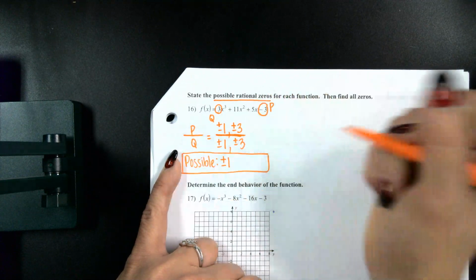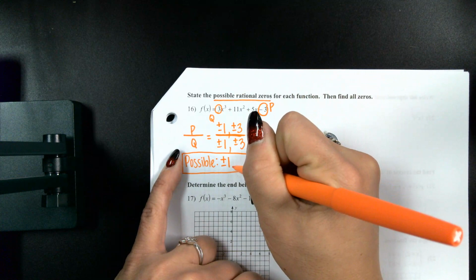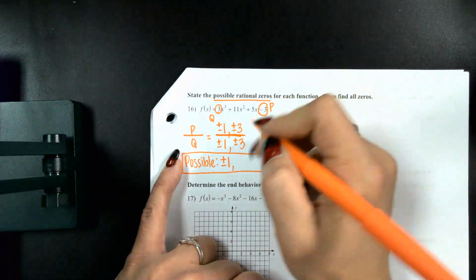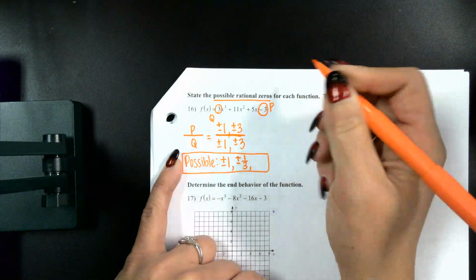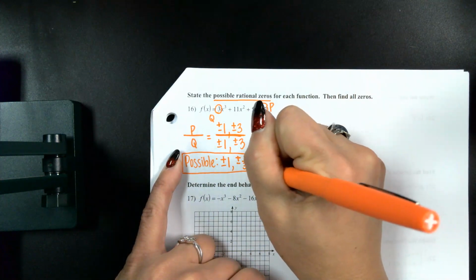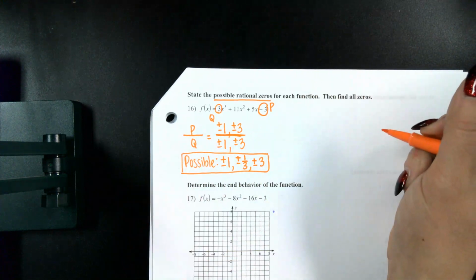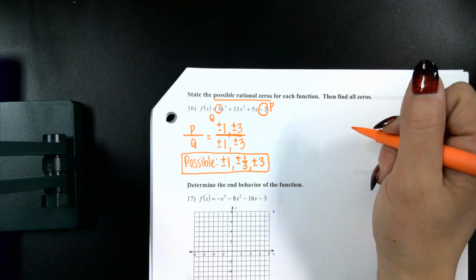The 3 divided by 3 would also give us 1. How about 1 divided by 3? Wouldn't that just be 1/3? So we have positive or negative 1/3. And then what about 3 divided by 1? So positive or negative 3. Yep, those are our possible zeros.